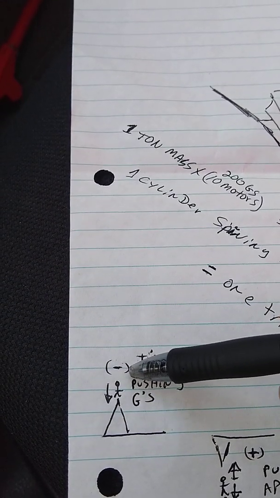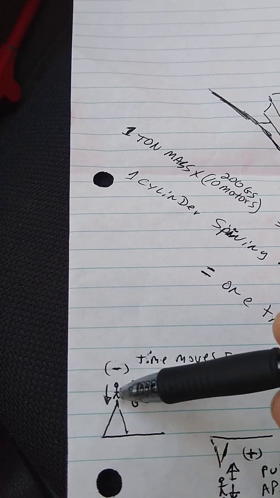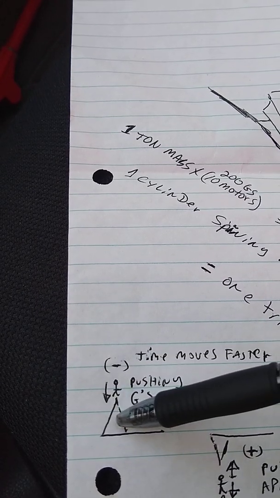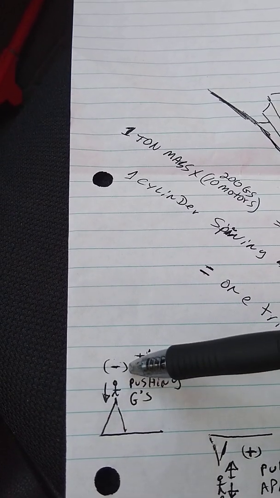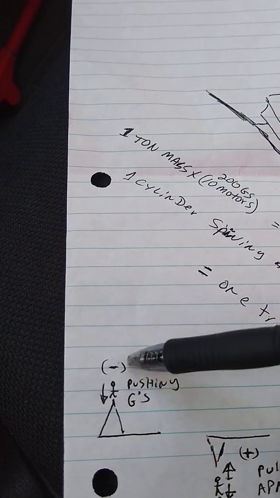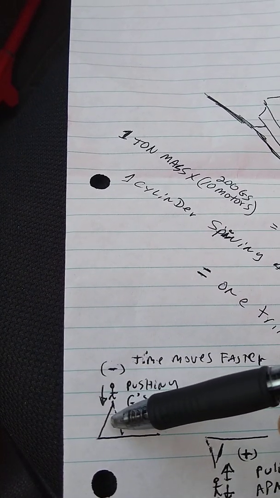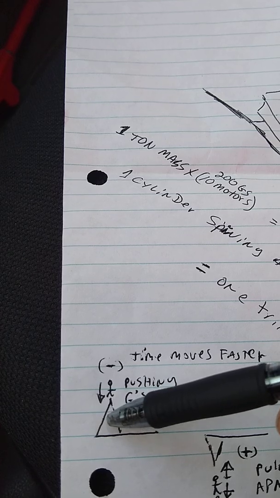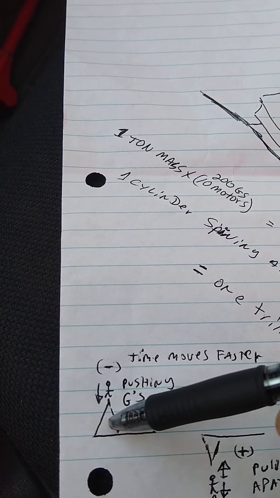I call that negative g's, because it's pulling toward the mountain. Negative g for time travel. Basically, that's what I call it. That's what causes people to age quicker. But it's not noticeable because it's so minute.